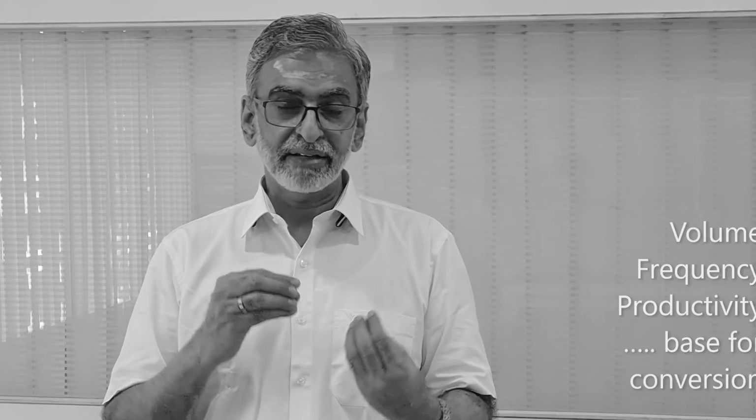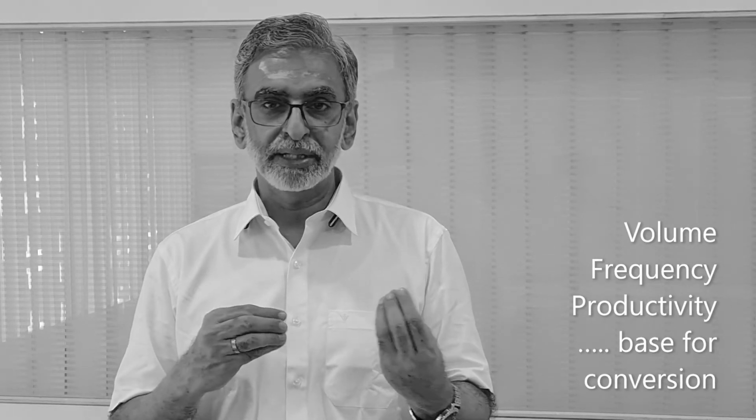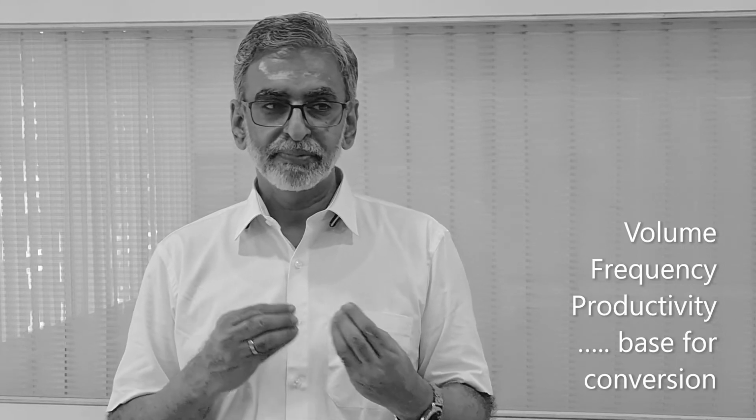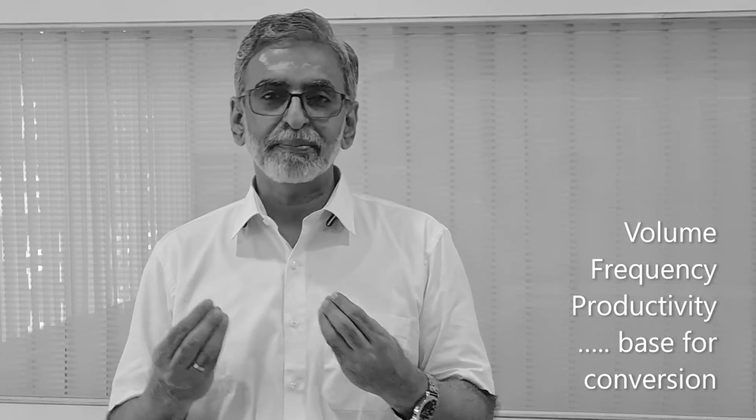But all these conditions are applicable or logical only from a financial perspective, but not from a strategic or technical perspective. After crossing the strategic and technical reasons, I am getting into the financial reason. So converting variable to fixed and fixed into variable is driven by the volume, frequency and productivity parameters.